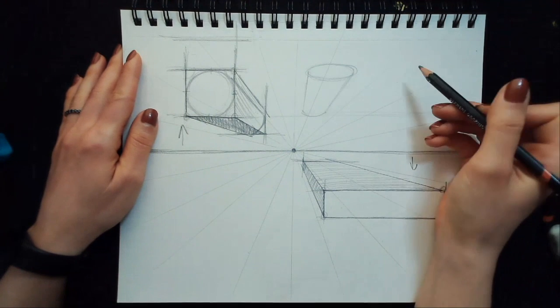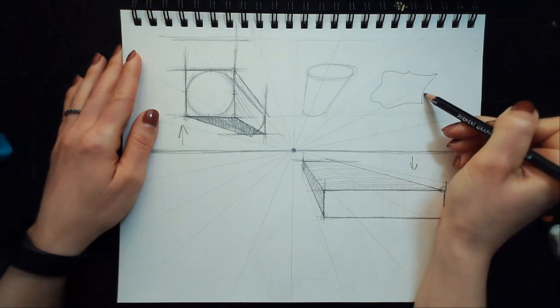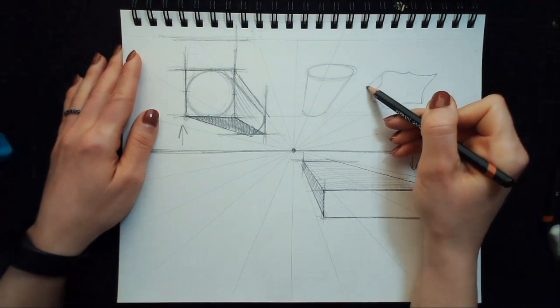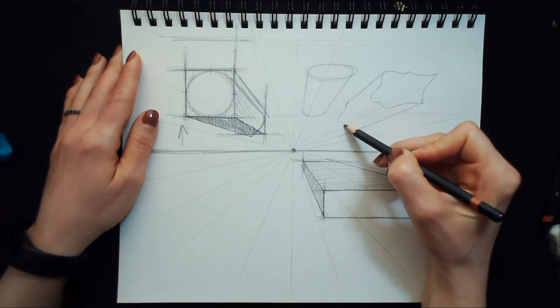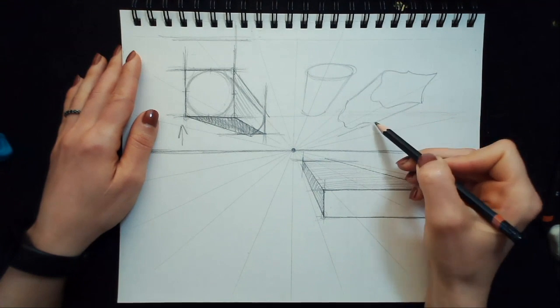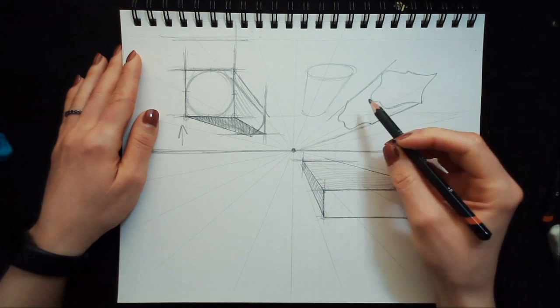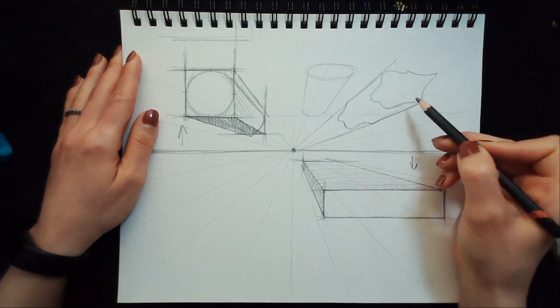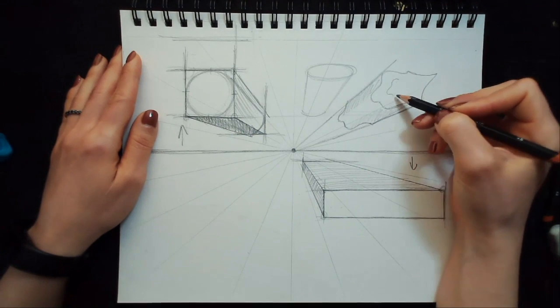Irregular forms, organic forms, like for example, things like that. That is a flat shape, but you can turn it into a form. Follow the lines, the converging lines. I did them freehand, but make sure that they're always touching or converging at the vanishing point. But essentially, what would happen if it has a hole in it?